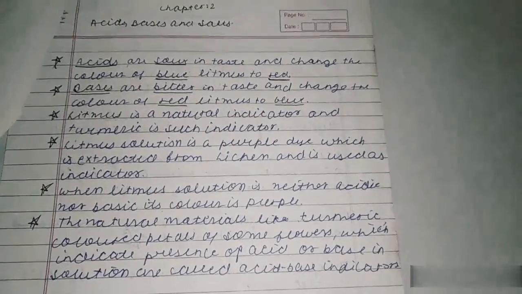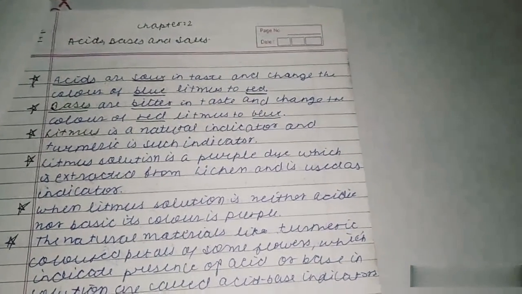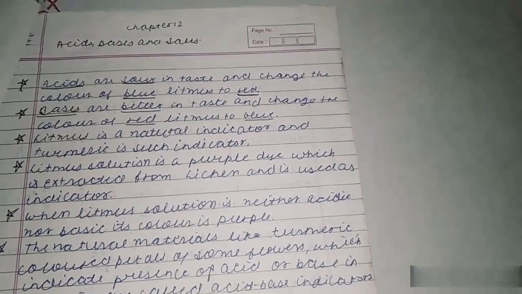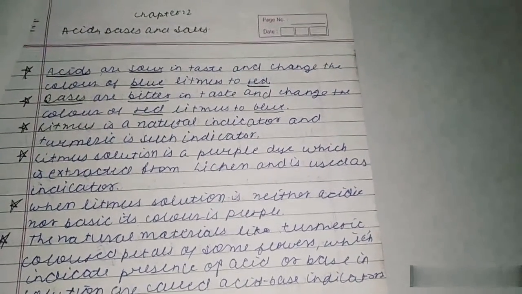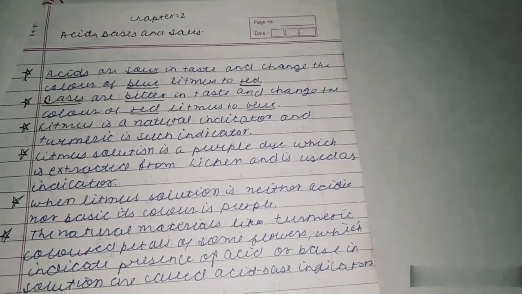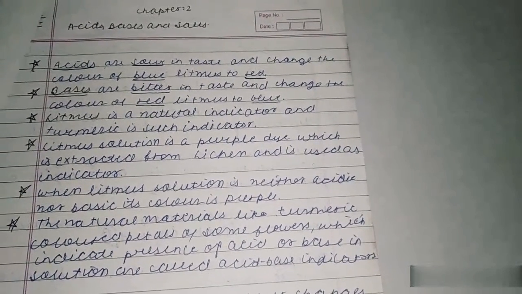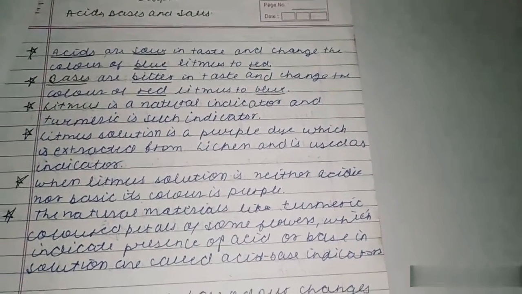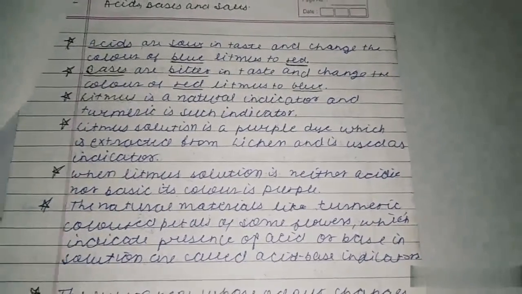Okay. Now the question arises, what do you mean by litmus? Litmus is a natural indicator that indicates the presence of acids or bases in a solution. For example, turmeric is such an indicator. Now what is litmus solution?